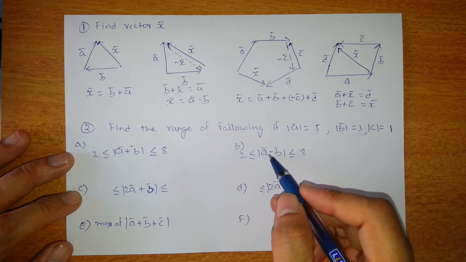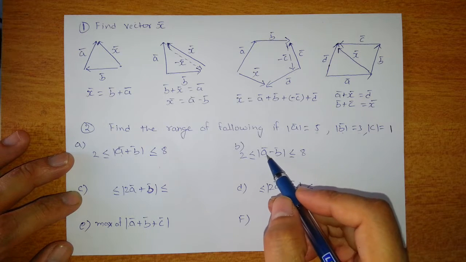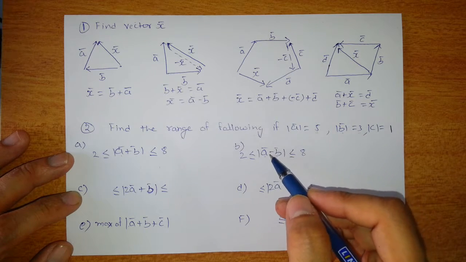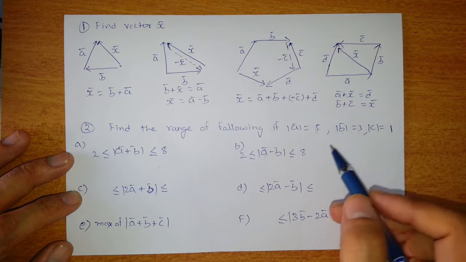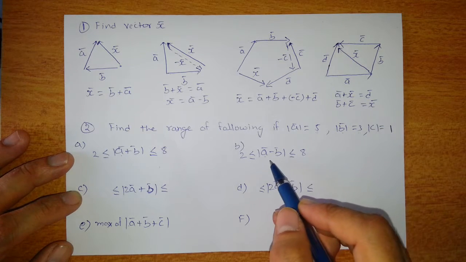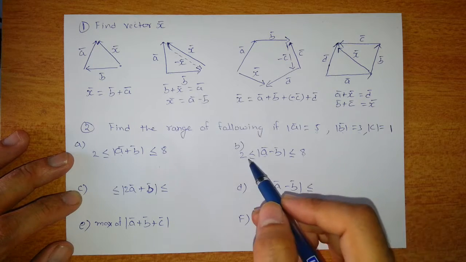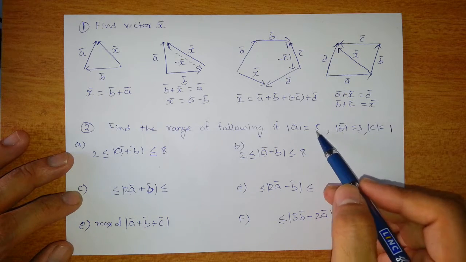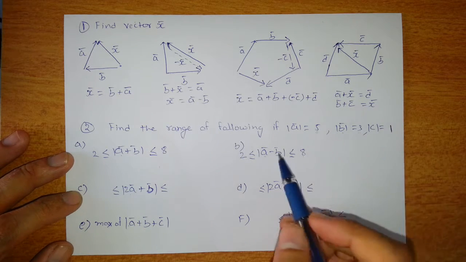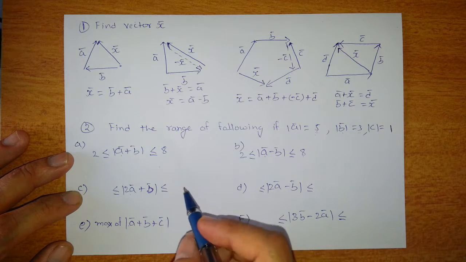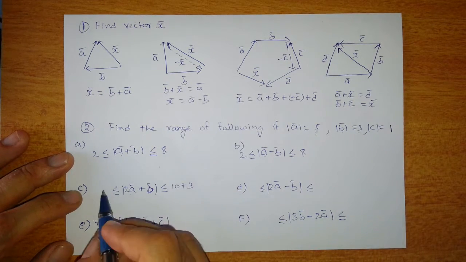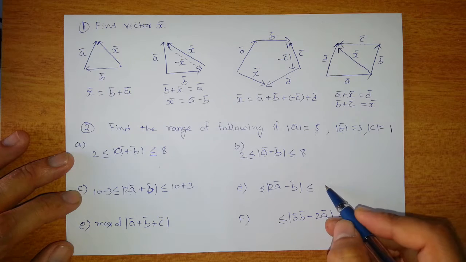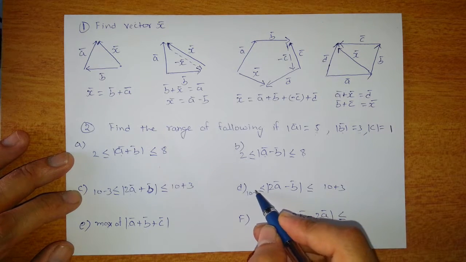Don't see this as the difference of these two vectors. This is basically two vectors, a having magnitude 5 and minus b having a magnitude of 3, and we have to find the range for the value of a and minus b. So again 8 to 2. Now 2a and b, there are two vectors. One is of 2a, which means 10, another is b which is 3. So 10 and 3 may give me a maximum of 10 plus 3, and a minimum value of 10 minus 3, which is 7. 2a minus b will again give 10 plus 3 and 10 minus 3.